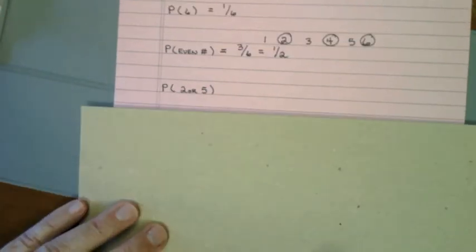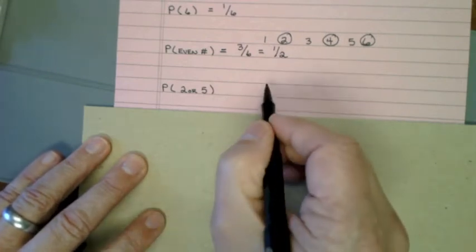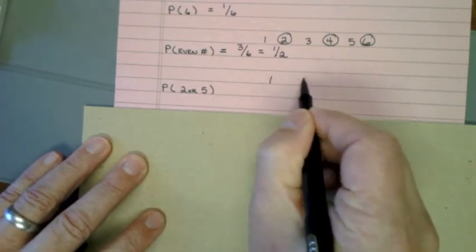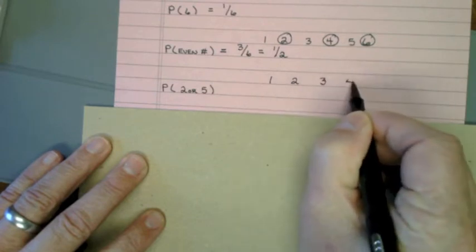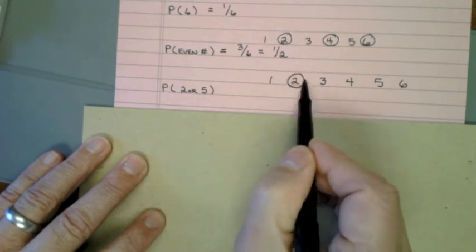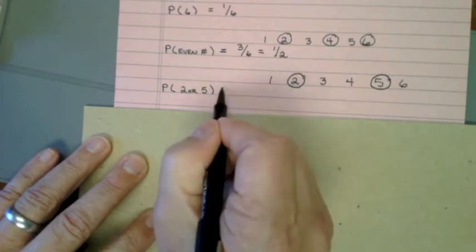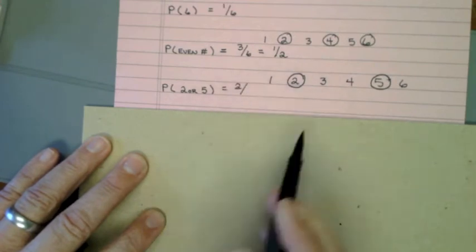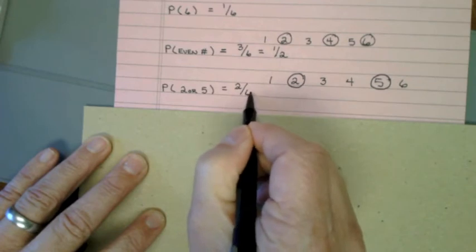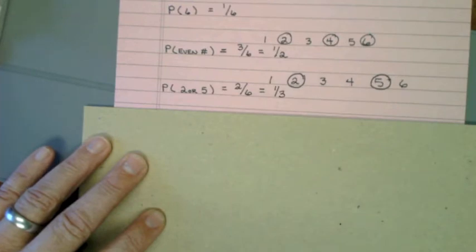There's a 50% chance of me rolling an even number on a 6-sided dice. The probability of rolling a 2 or a 5. So again, I need to look at all the possibilities: 1, 2, 3, 4, 5, 6. I want a 2 or a 5. Those are the number of favorable outcomes, 2, out of the total that I have there, there's a total of 6. And when I reduce that, I get 1/3.